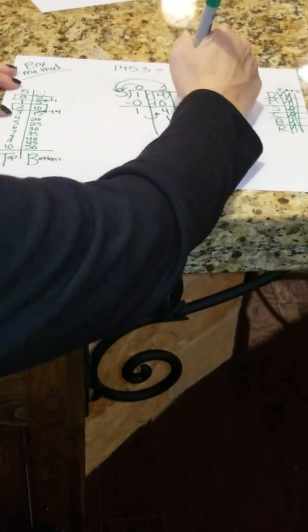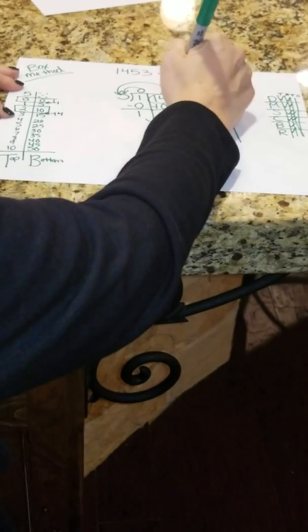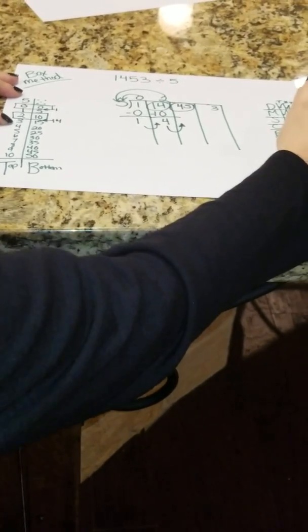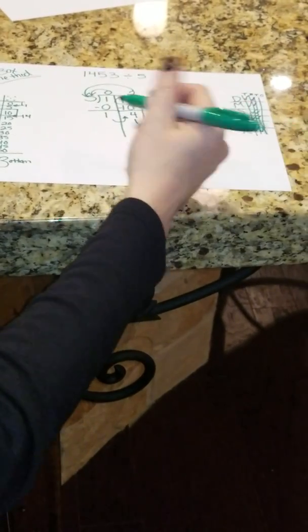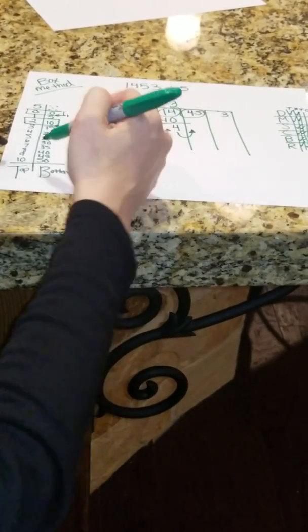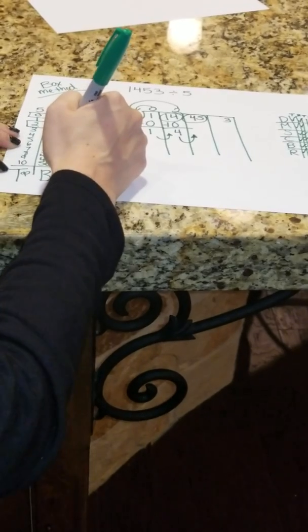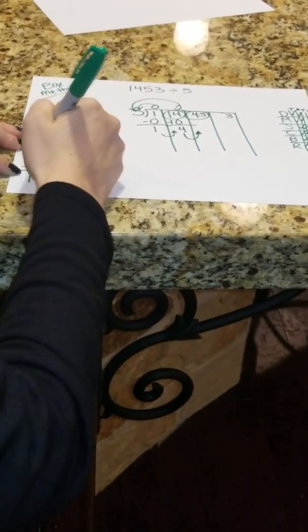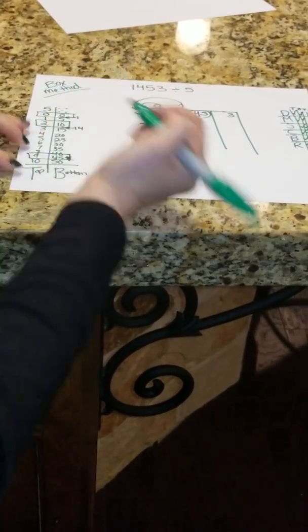So now we are dividing 45 tens by 5. So now we repeat all of those steps again. How many times will 5 go into 45? We go back to our T-chart and we look for 45. And it's awesome because it is on there. We don't have to find where it fits between.